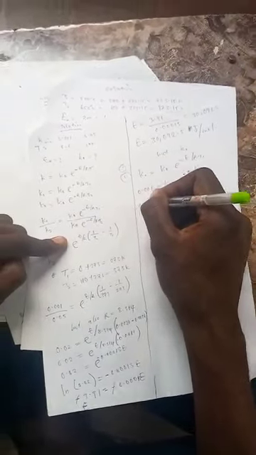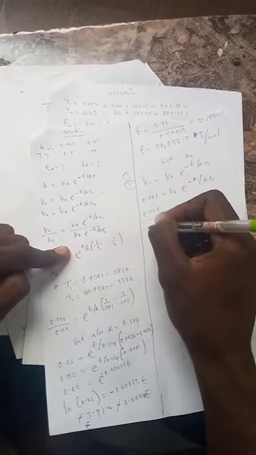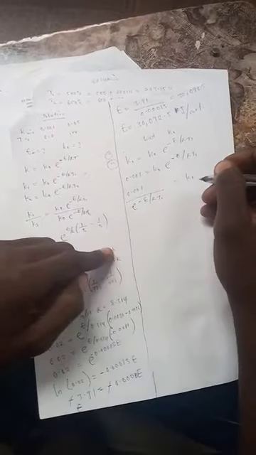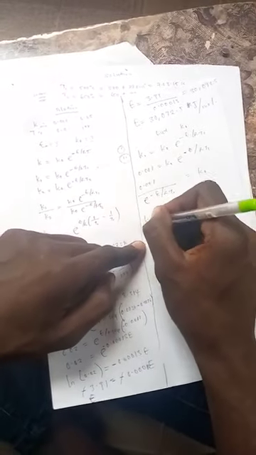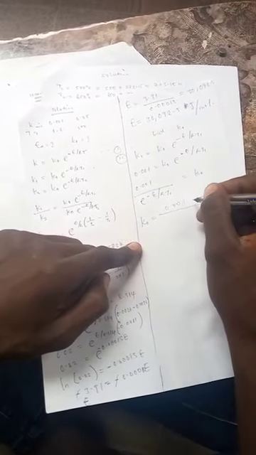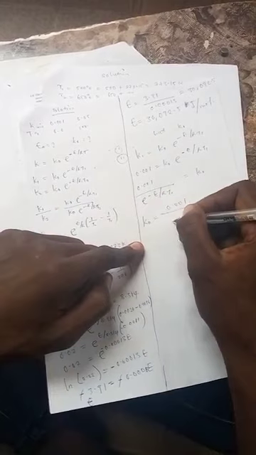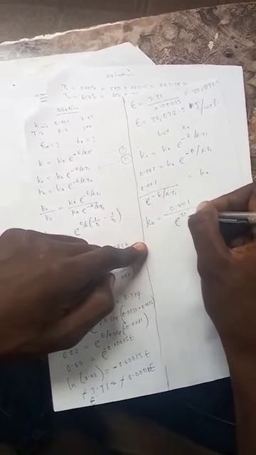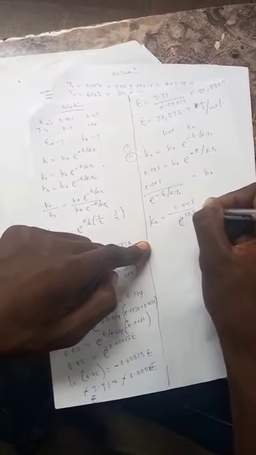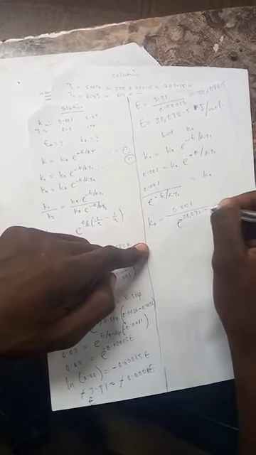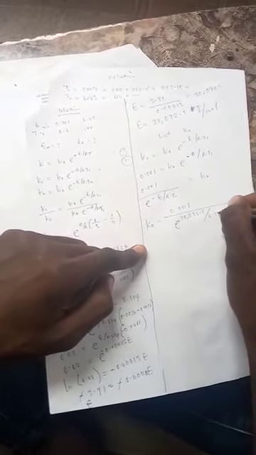Now this 0.001 divided by e raised to the power of minus capital E over RT1 is the same thing as our K naught. So that our K naught is equal to 0.001 divided by e raised to the power of 30,092.5 over 8.314 times our T1, which is 273 Kelvin.